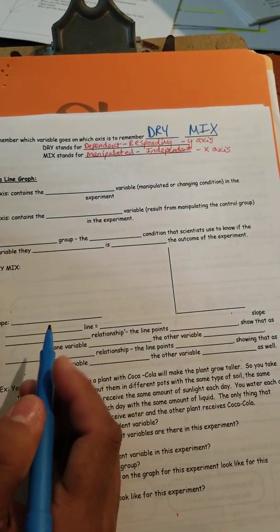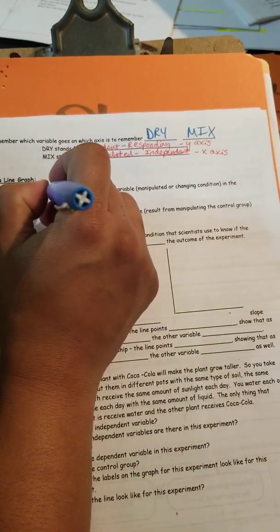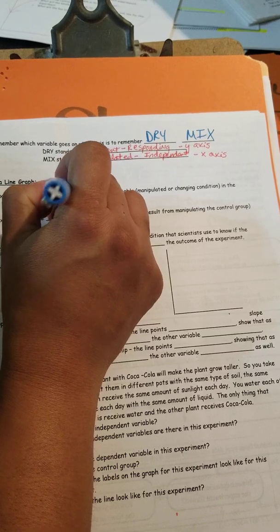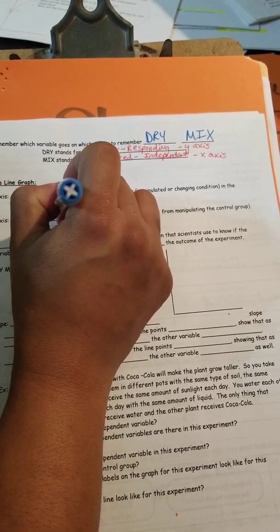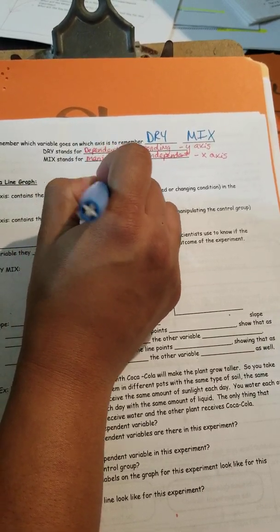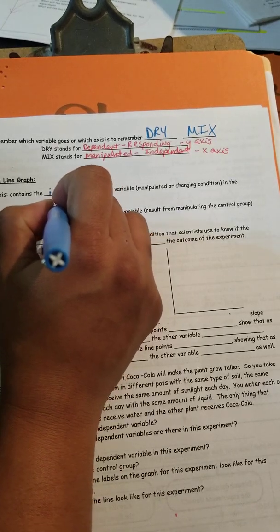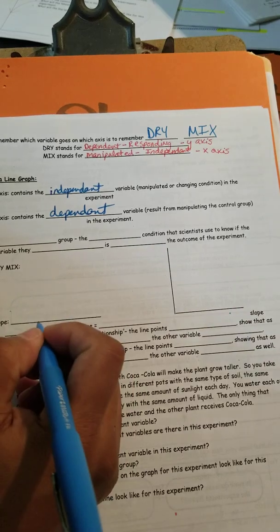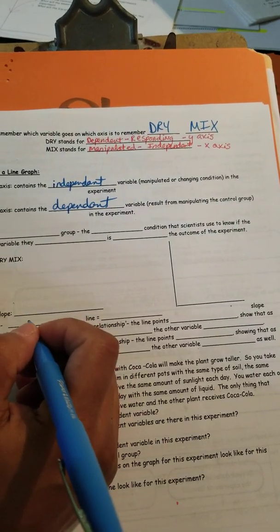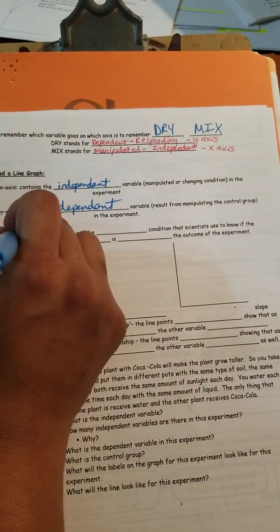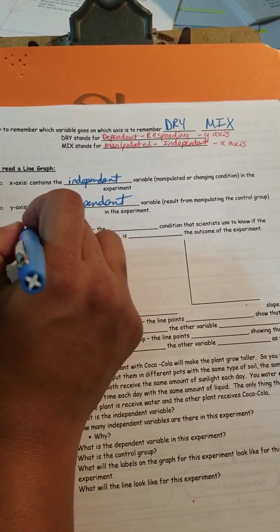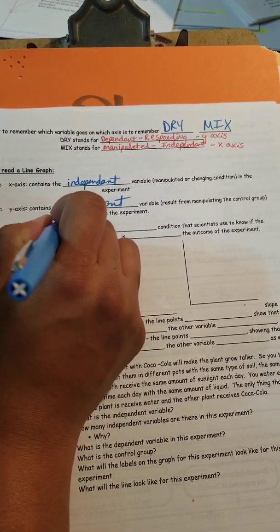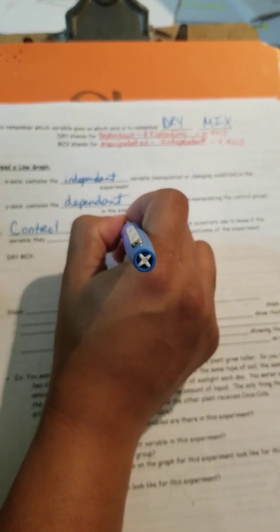So next part here, the x-axis contains, we just said it, the independent, and the y-axis contains the dependent variable. Don't forget, we also have our control group, which is, quote unquote, the normal conditions.